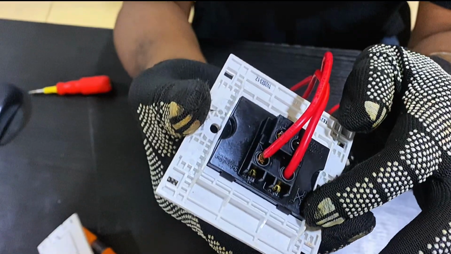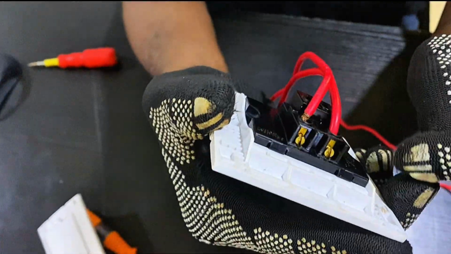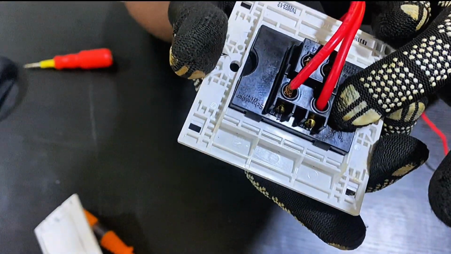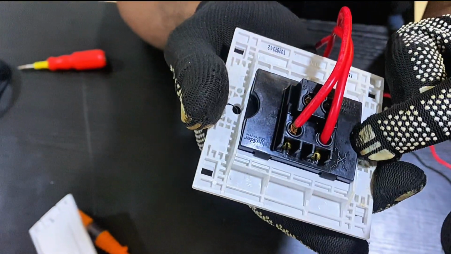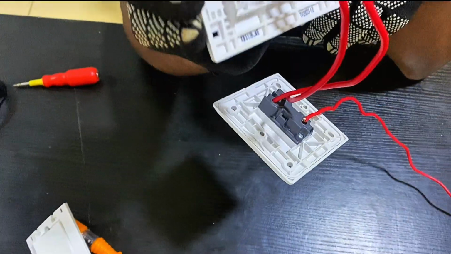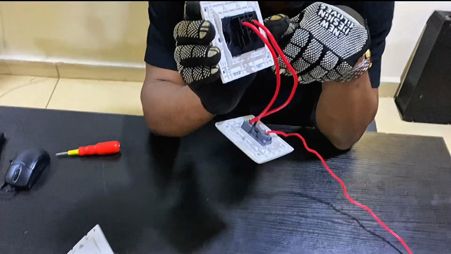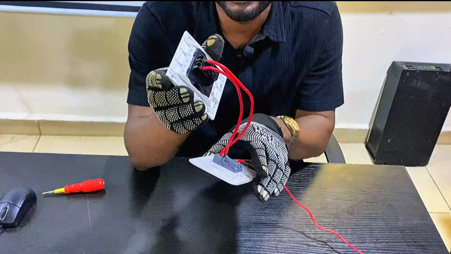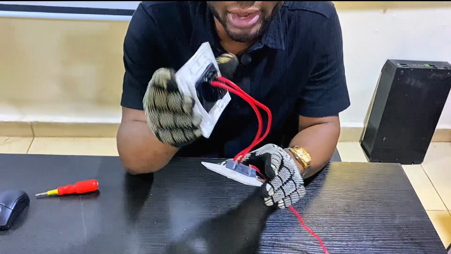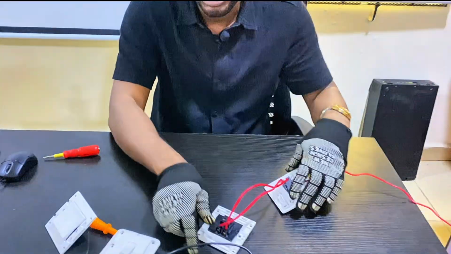That's why 1 will be input, 2 will be output. 1 will be input, 4 will be output. 2 is input, 3 is output. So if yours is not in this direction, make sure you follow this circuit diagram to understand how you are going to connect it. But for those of you whose intermediate switch has this circuit diagram, this is how you are going to connect it. All right.